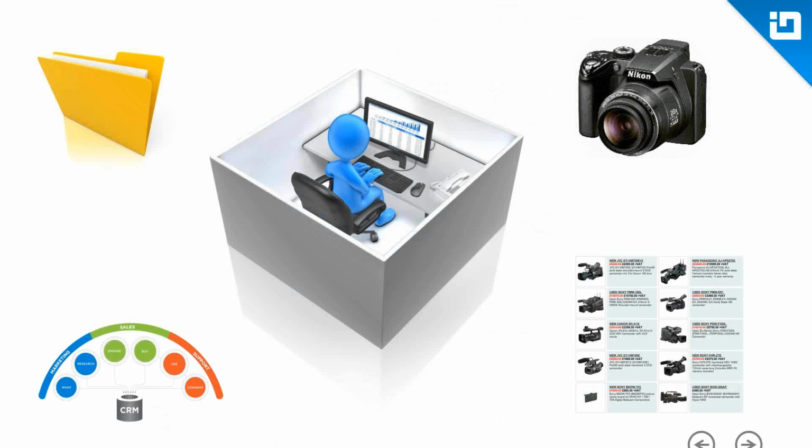So let's just take an example of a salesperson for this particular webinar. But of course, the principles will apply to any profession. So you can imagine a salesperson at a desk. But at the end of the day, while you have access to CRM, your documents, etc., that's not really how the salesperson works, right? A salesperson is out and about, visiting customers, on planes, in airports.